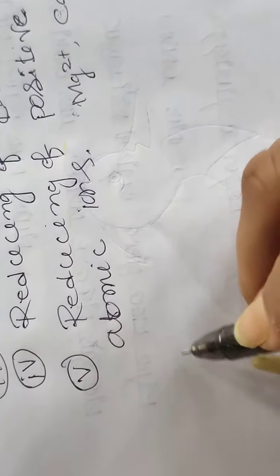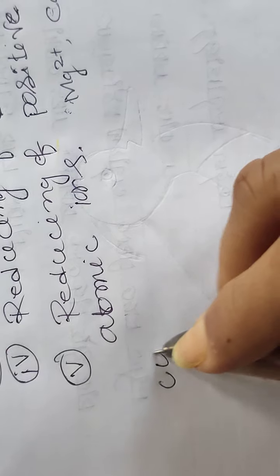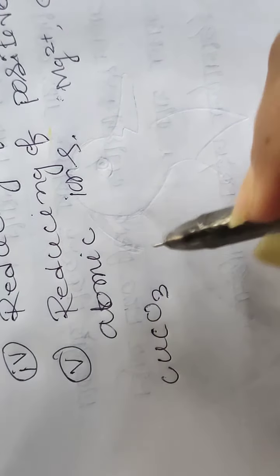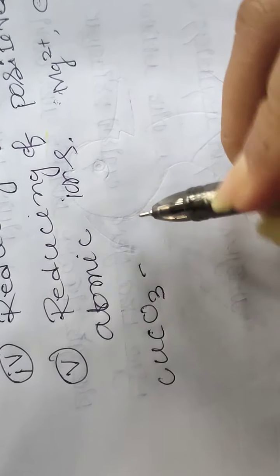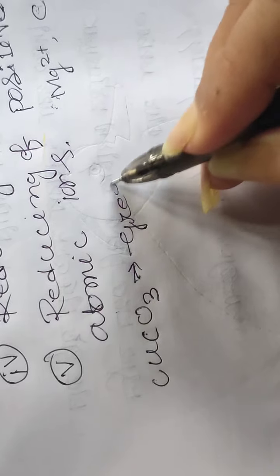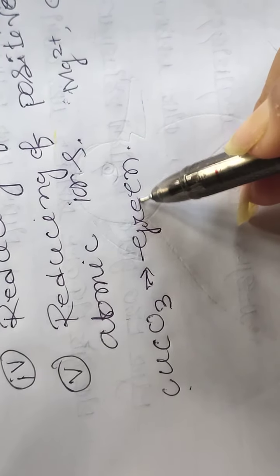So what is the symbol for copper carbonate? That is, copper gets copper carbonate, the color of which is green. So whenever copper carbonate is formed over copper metal, there is a green color, which is nothing but the layer of copper carbonate, which begins to corrode the copper metal.